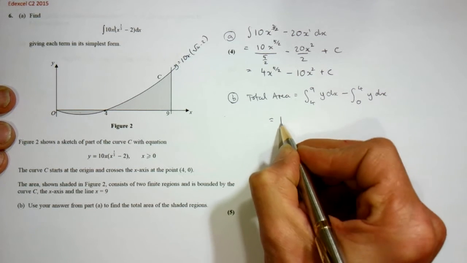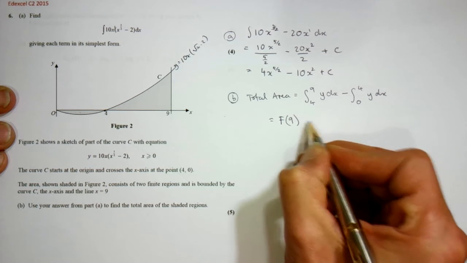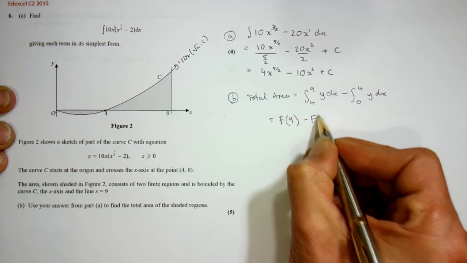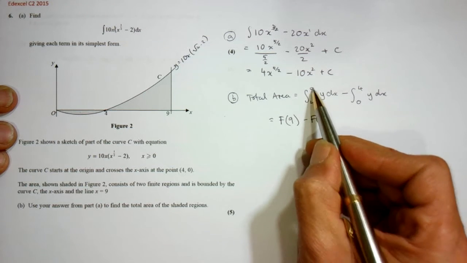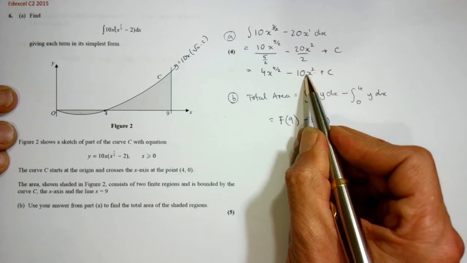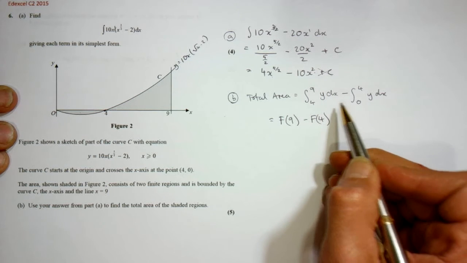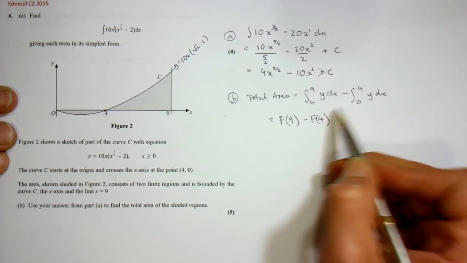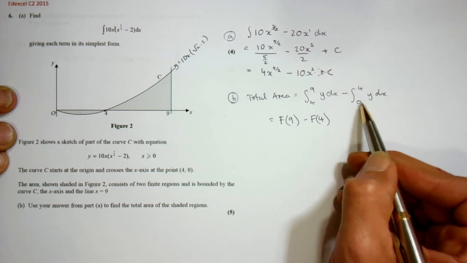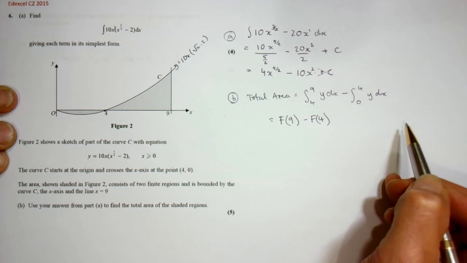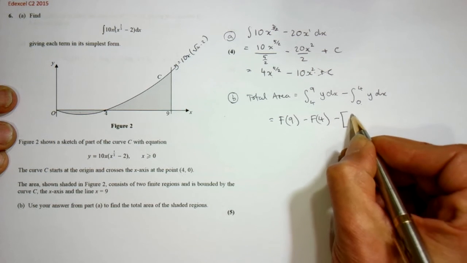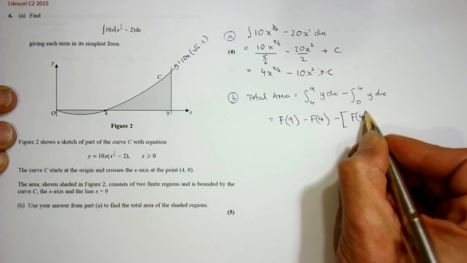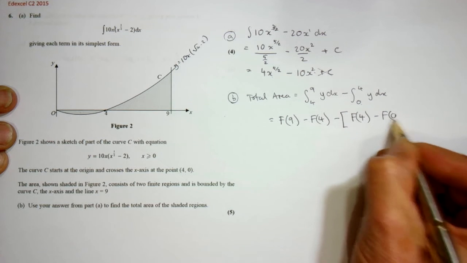And so this is f of 9, take away f of 4, because what we're going to do here is substitute 9 and 4 into this expression without the c and do a takeaway. Then we're going to sub 4 and 0 into this expression and do a takeaway. So that's f of 4, take away f of 0.